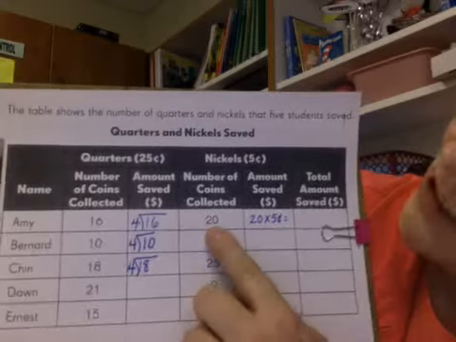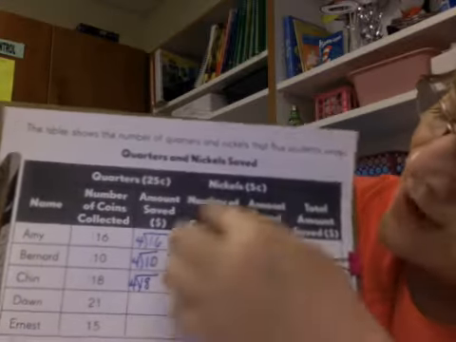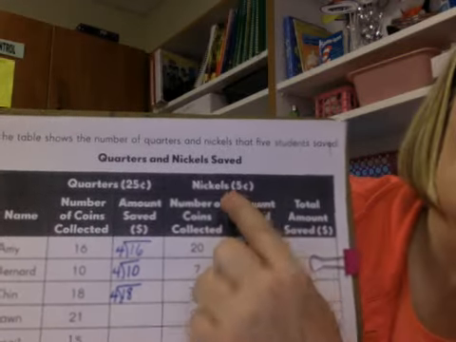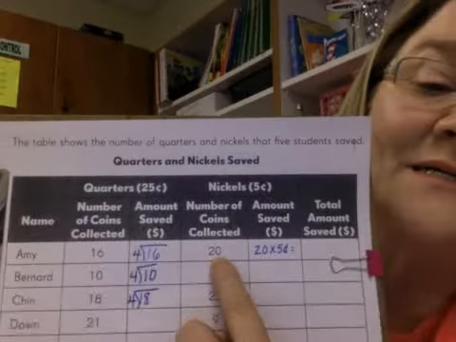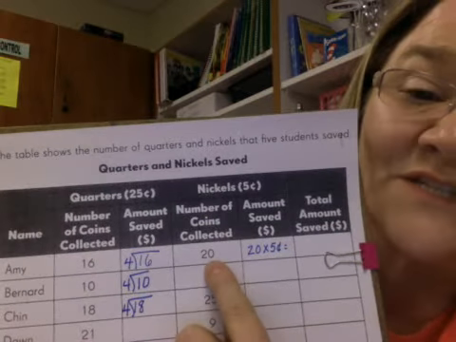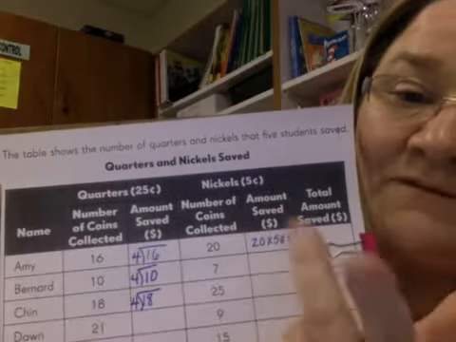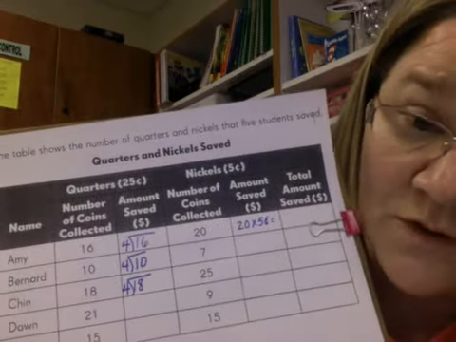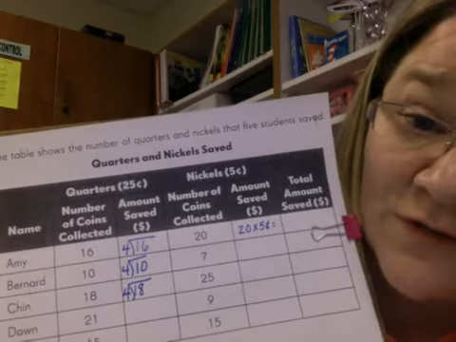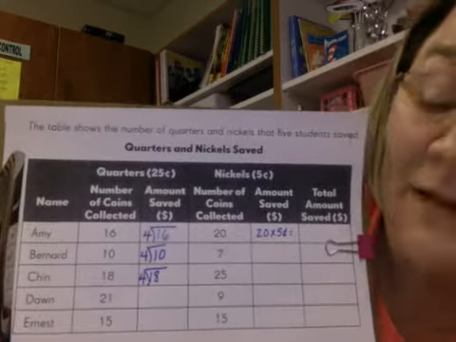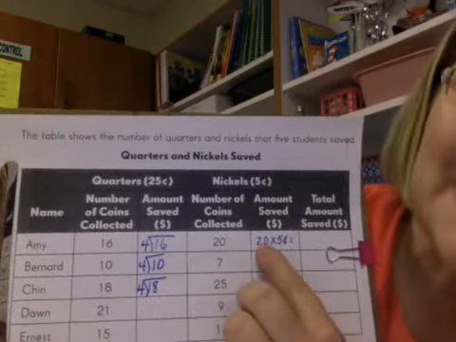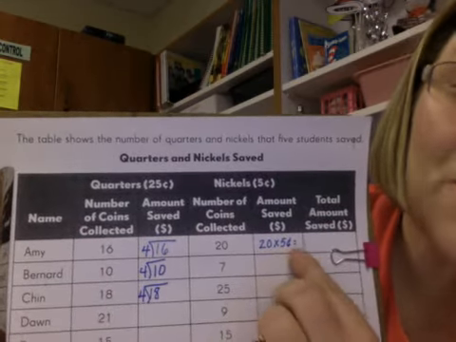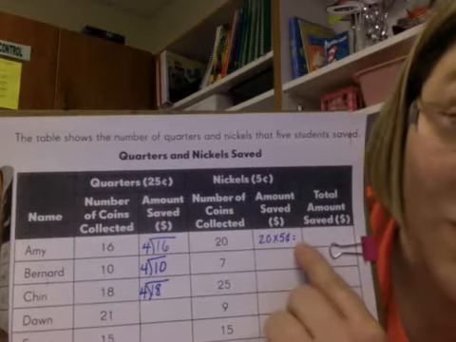Here we have Amy. She has 20 nickels, because we're over in this column right now. It tells you right here that it's nickels. So if you take 20 nickels and you count each one as 5, you would have 5, 10, 15, 20, 25. You could just keep going like that till you had 20 fingers and toes. But there's an easier way for you to do that, because you know how to multiply. You will take 20 nickels and times them by 5 each, and you will end up with $1.